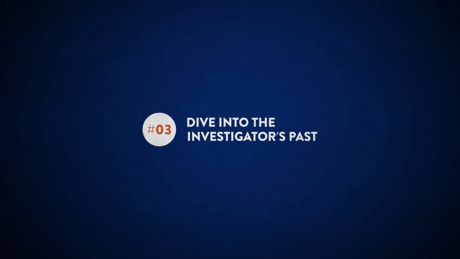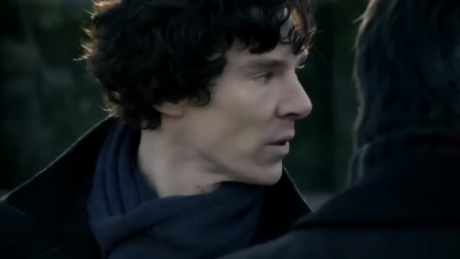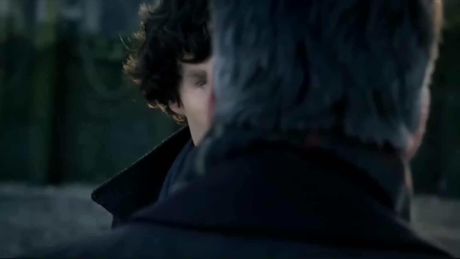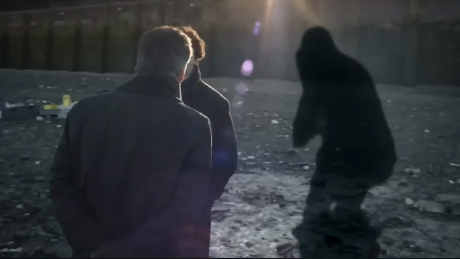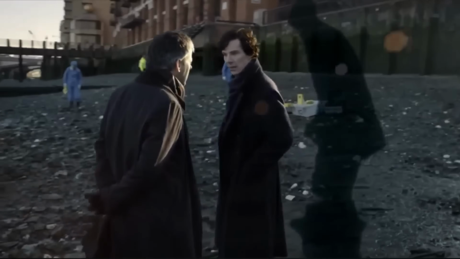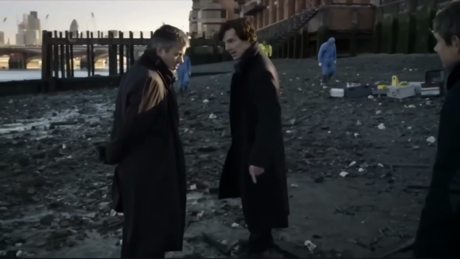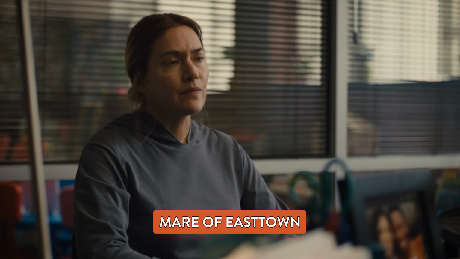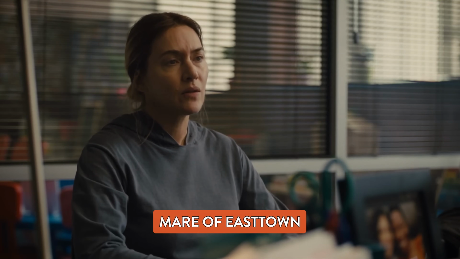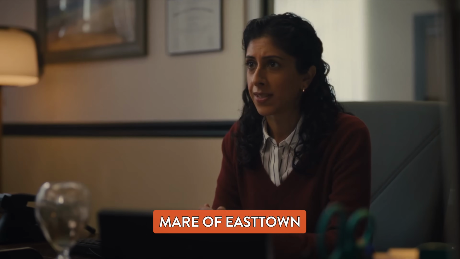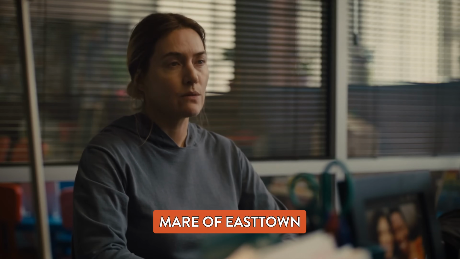The third typical plot beat that you want to make sure is in your crime novel is dive into the investigator's past. I do think books in this genre have a danger of being too cerebral and intellectual and a little bit dry unless we can connect with the person investigating the crime. So look at a story like Mare of Easttown, how she's really torn up about her son's suicide, and it really haunts her throughout this entire investigation.